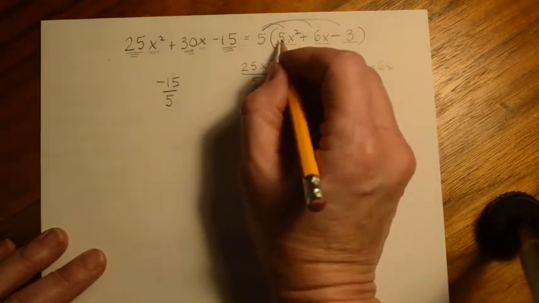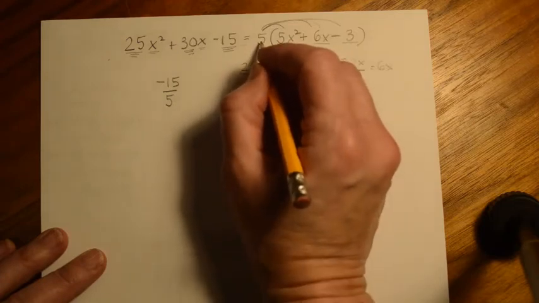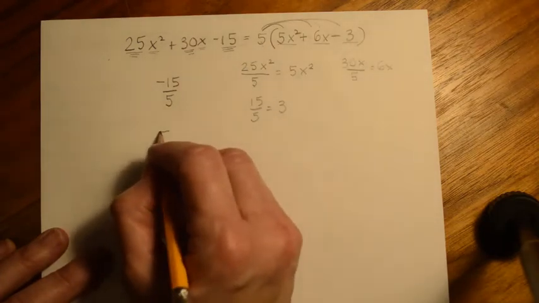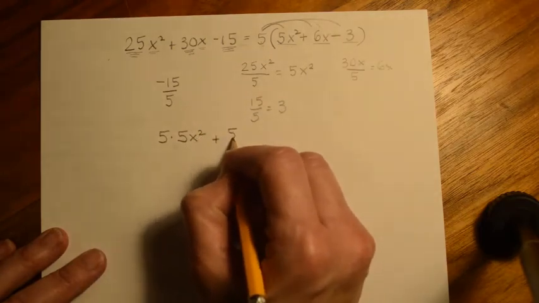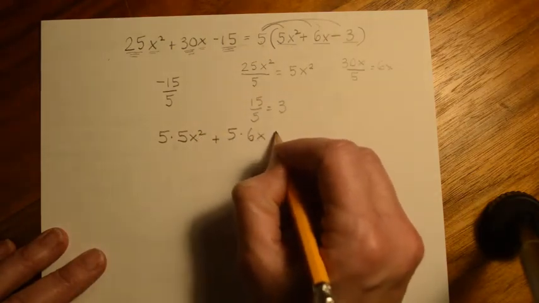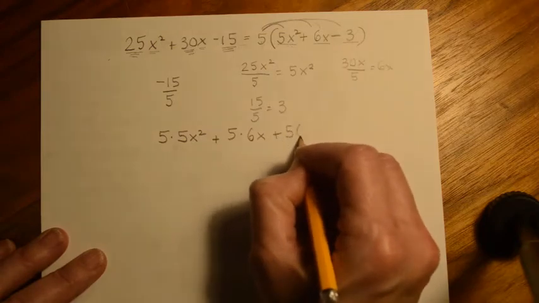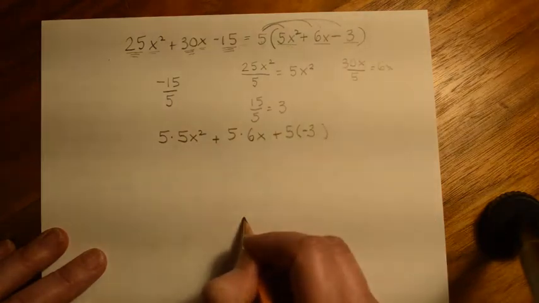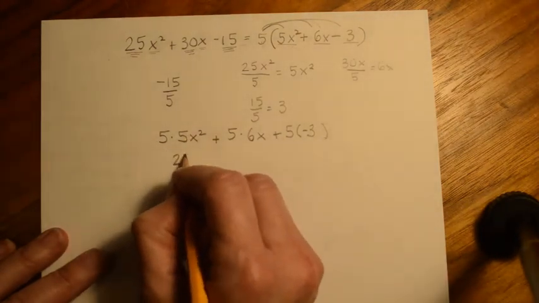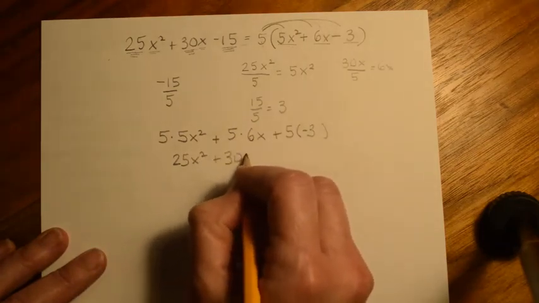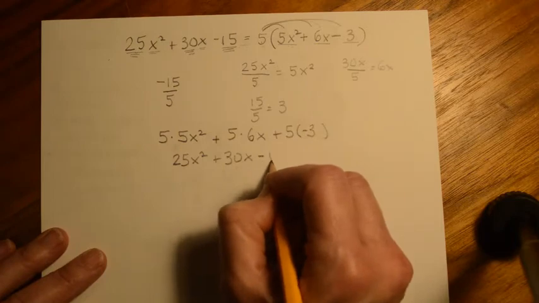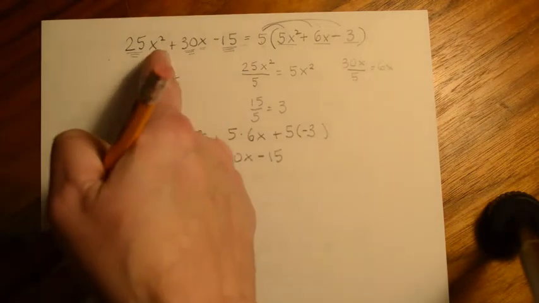Okay, let's multiply through to confirm that that's true. Here I'm going to do 5 times 5x squared. Again, I'll do it down here. 5 times 5x squared plus 5 times 6x plus 5 times negative 3. That gives me 25x squared. That gives me 30x. And that gives me negative 15. And that's exactly what we had right here.